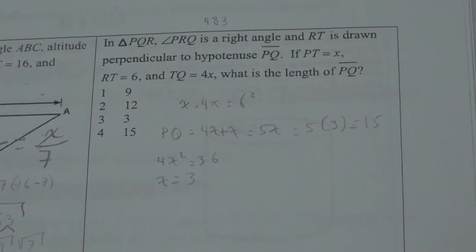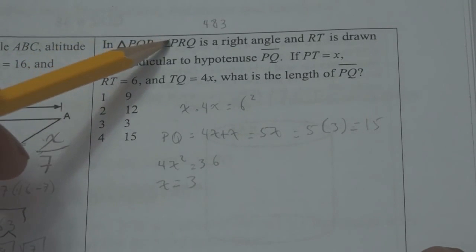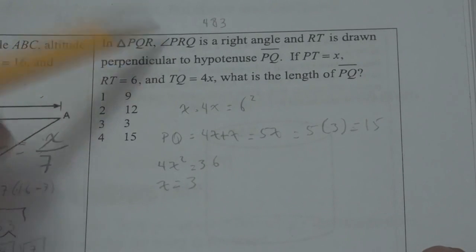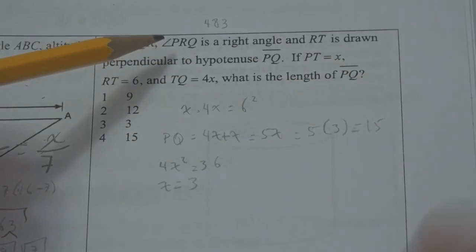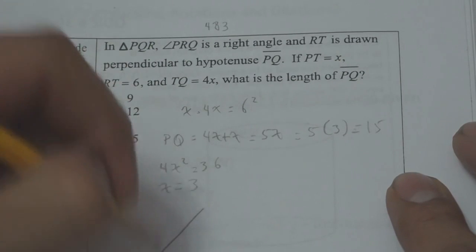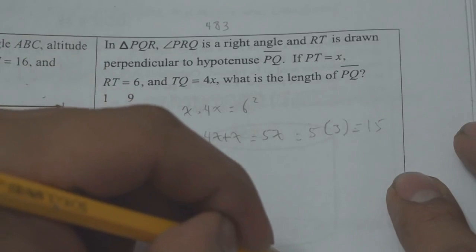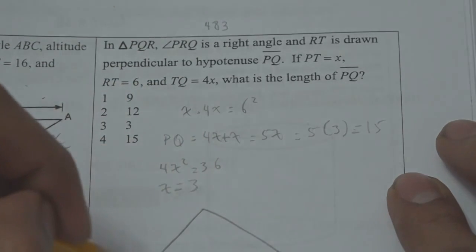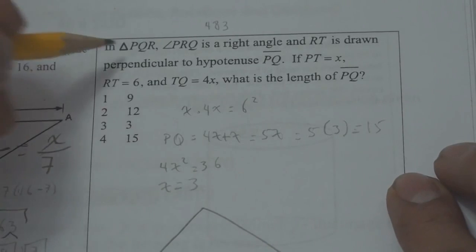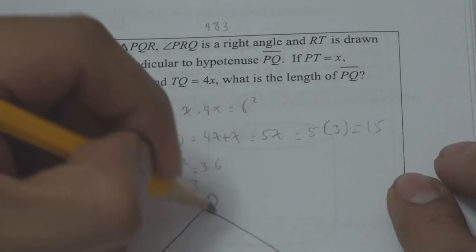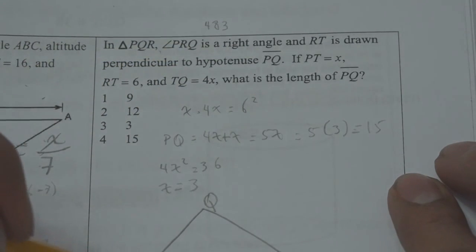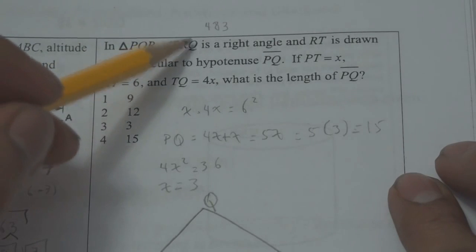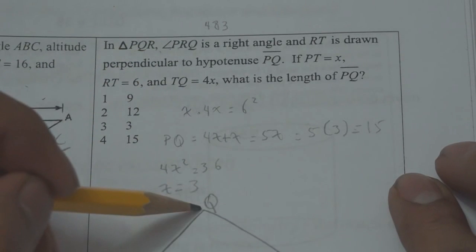Let's move on to our next problem. In triangle PQR, angle PRQ is a right angle, and RT is drawn perpendicular to the hypotenuse. Oh gosh. All right, so we've been looking at these problems. Whenever they say something about similar triangles, we want to do this. PQR. I don't know. Angle PQR is a right angle. Sorry, angle PRQ. PRQ is a right angle.